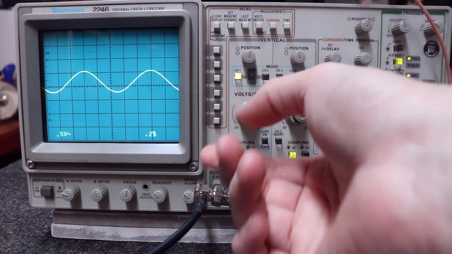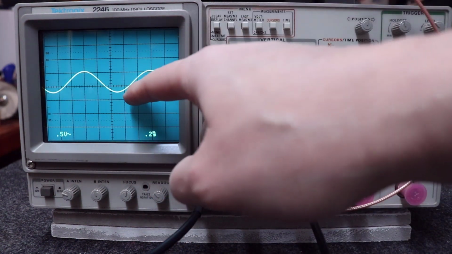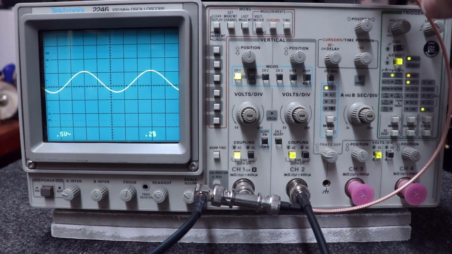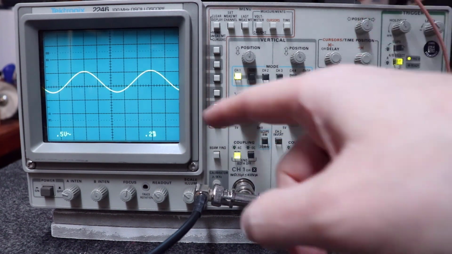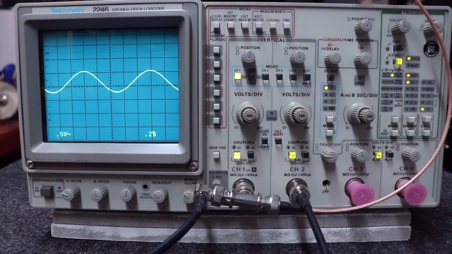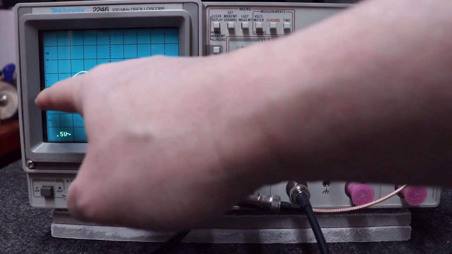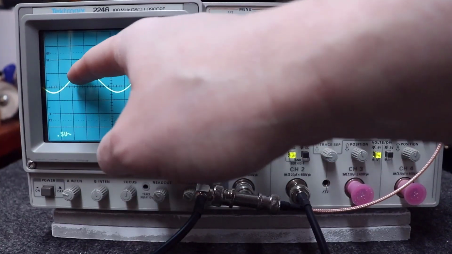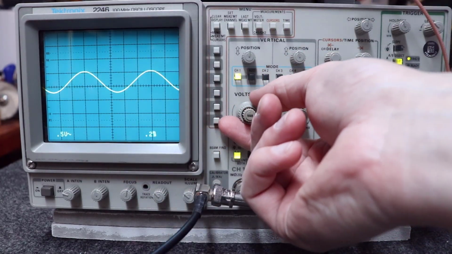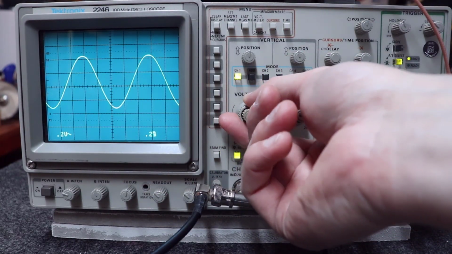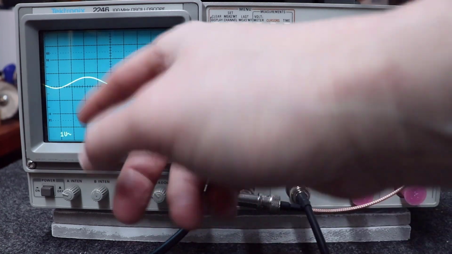I vary the volts per division. Now notice, I have not changed my signal at all. I did not change the function generator. So my signal has not gotten smaller, just the volts per division. Now I'm at 0.5 volts per division, so each of these little blocks here is 0.5 volts. I can take it on down to 1 volt per block, okay?